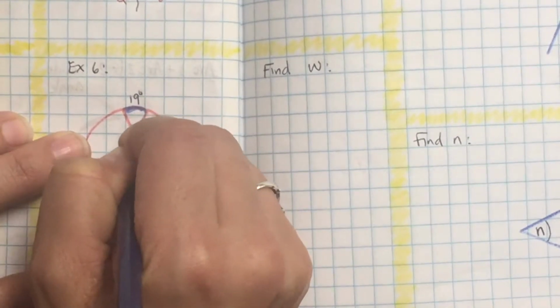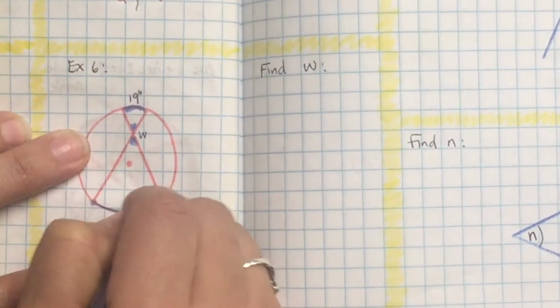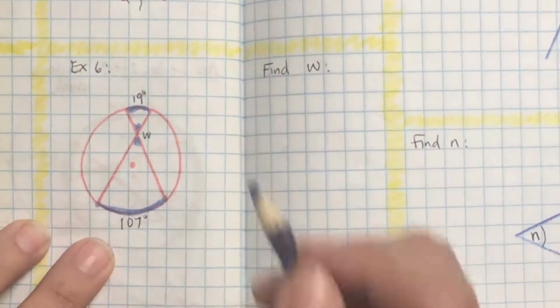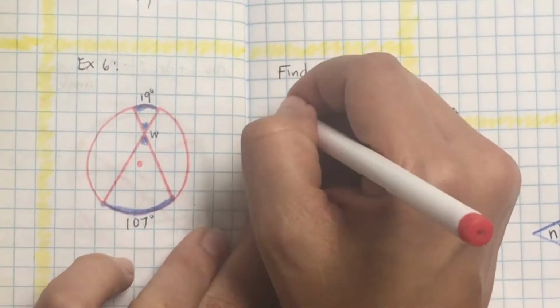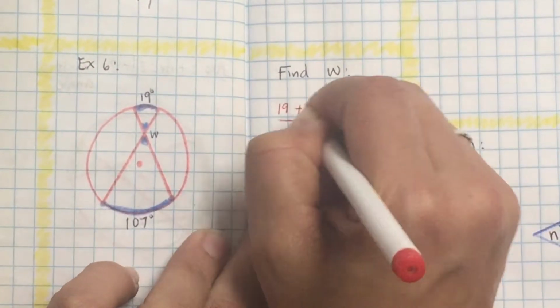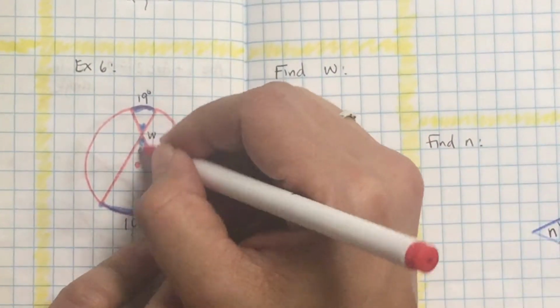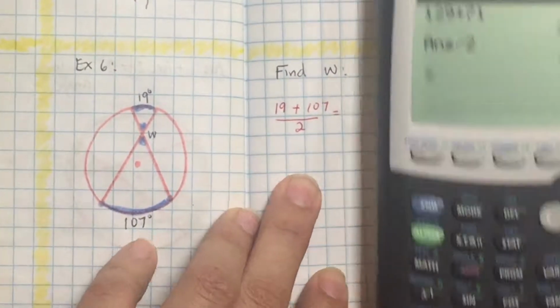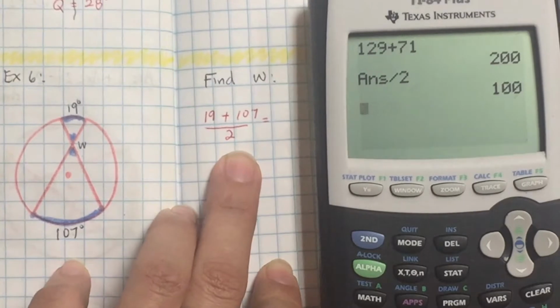Alright, so there's my arc measure. Find your inscribed angle, then follow it to the other arc measure. And you're supposed to add the two arc measures together. So 107 plus 19 divided by 2. And that'll give me the inscribed angle. Listening check: put a box around find W and color it in.